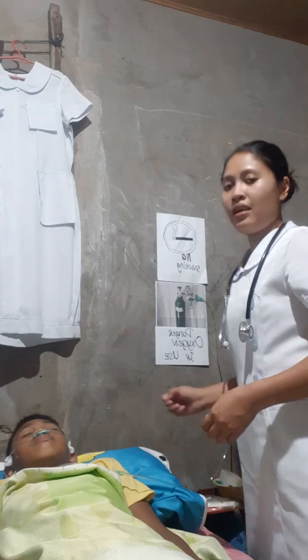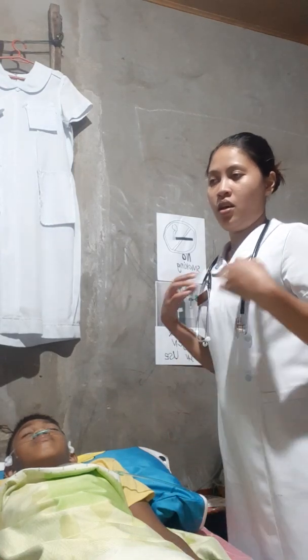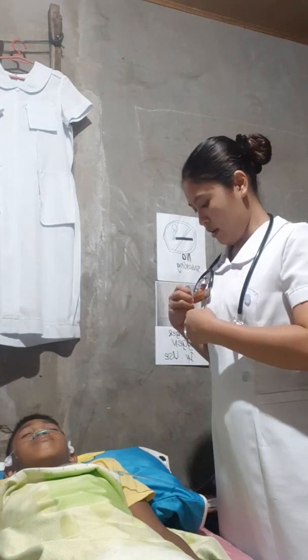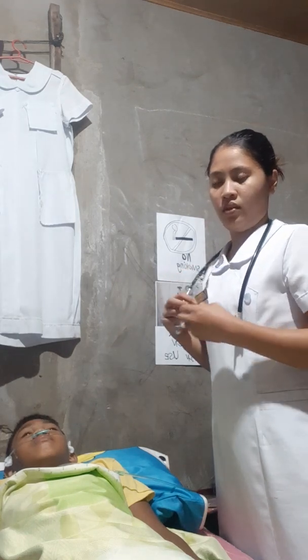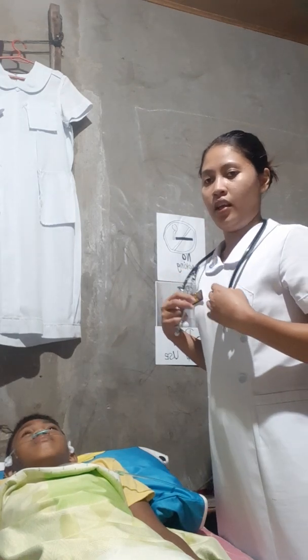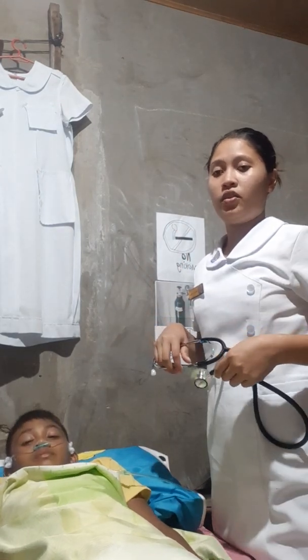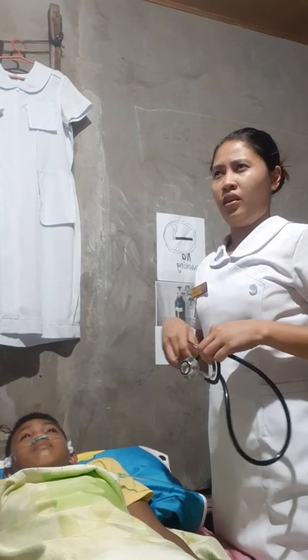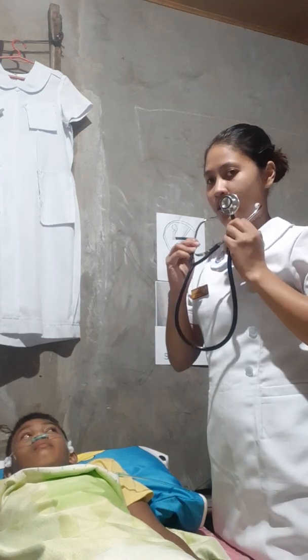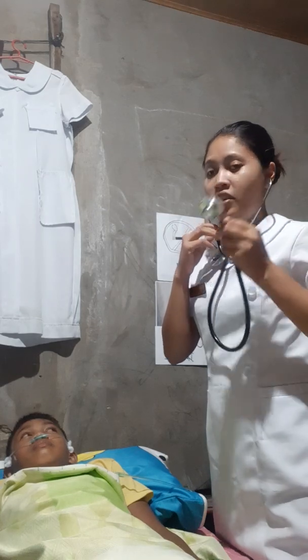Then reassess the client's respiratory status such as respiratory rate, lung sounds, and effort, and note any signs of respiratory distress such as tachypnea, nasal flaring, accessory muscle use, and or dyspnea.